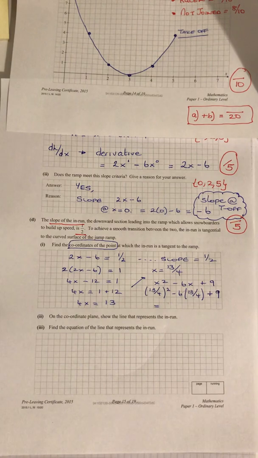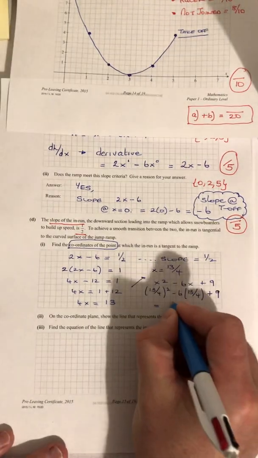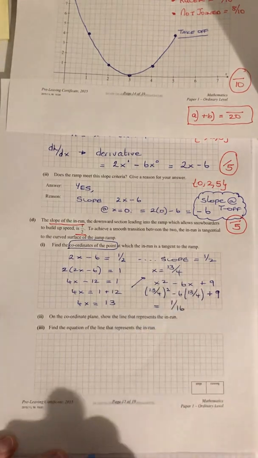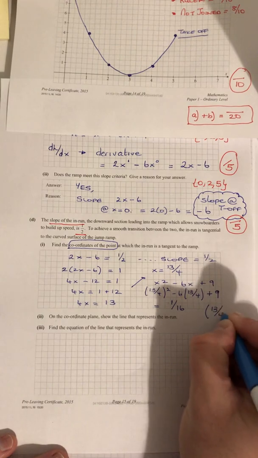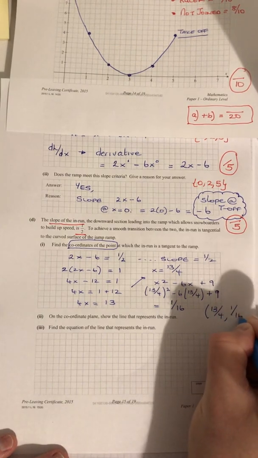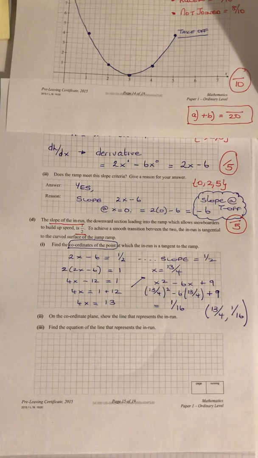Type that in: brackets 13 over 4, squared, minus 6 bracket 13 over 4, plus 9, is equal to, and the answer we get is 1 over 16. So our coordinates are 13 over 4 and 1 over 16.